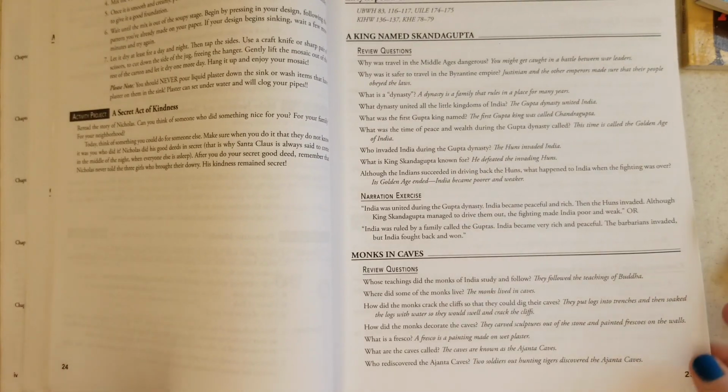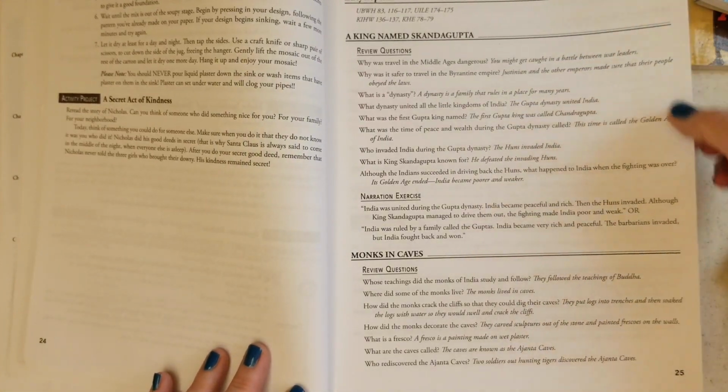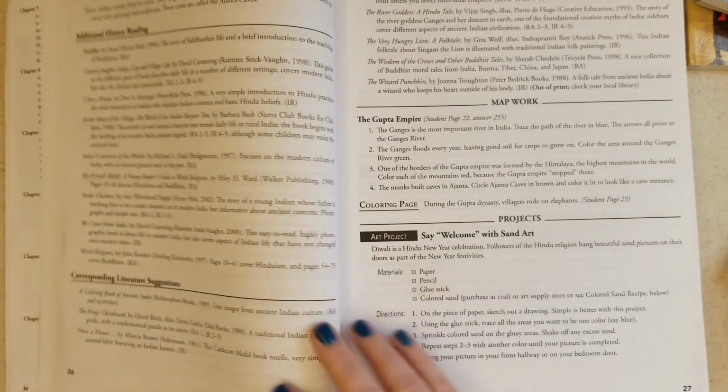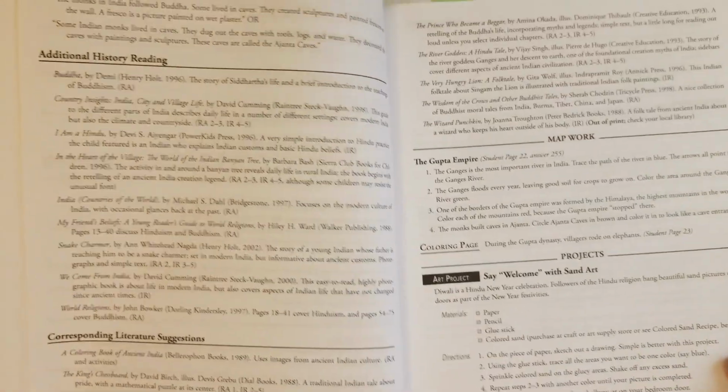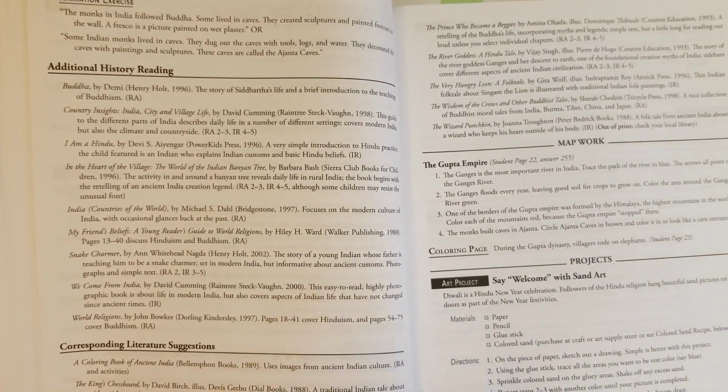And then my daughter loves to do the review questions. If she didn't like to do the review questions, I would just have her narrate it back to me. So this is a part of the chapter, and they talk about monks in the caves. And then this is the additional reading section that they have, which I think is amazing.